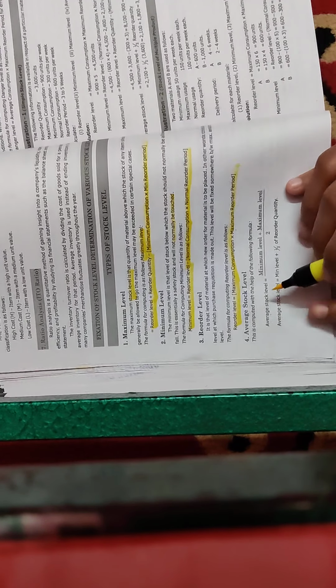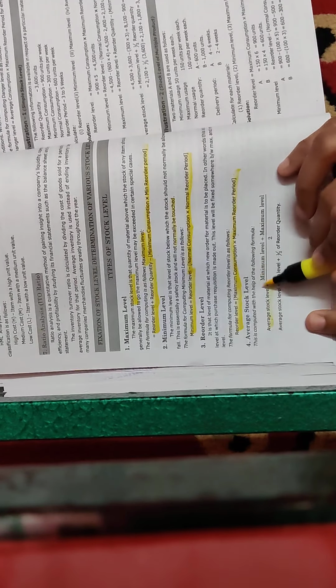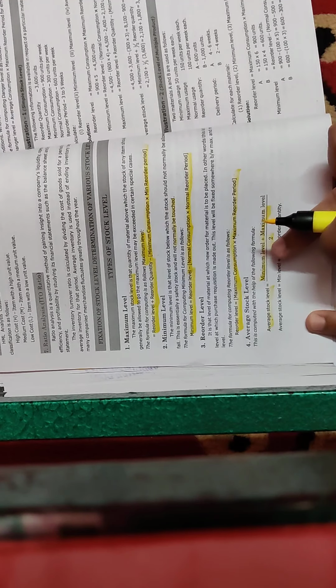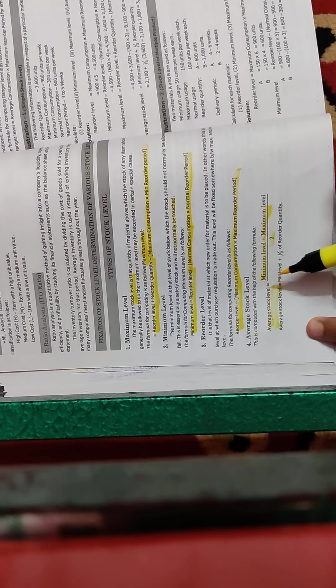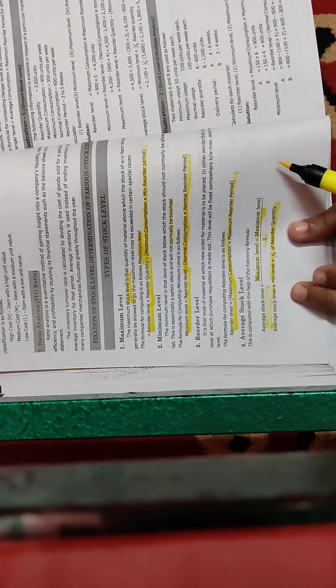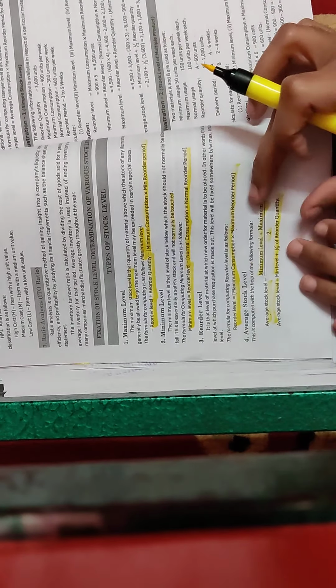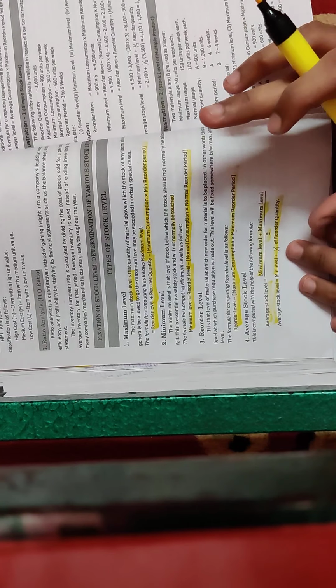Next is average stock level. Average stock level is basically the average stock which you need to maintain in order to carry out your day-to-day operations. Average stock level is equal to minimum level plus maximum level divided by 2, or average stock level is equal to minimum level plus half of reorder quantity. This you need to identify based on the question and the information which is given to you.